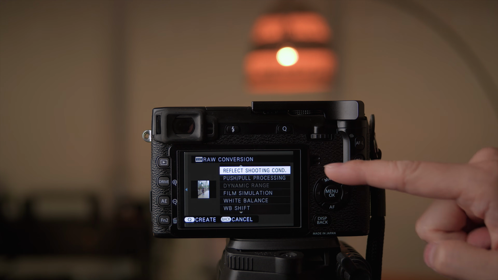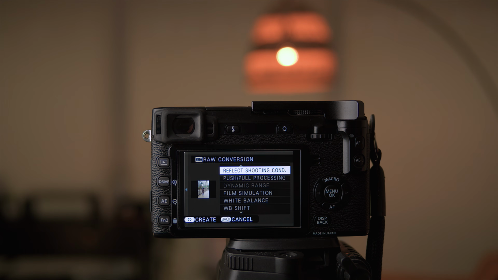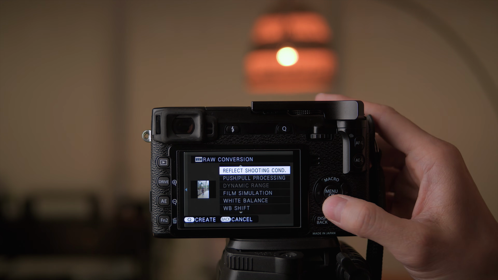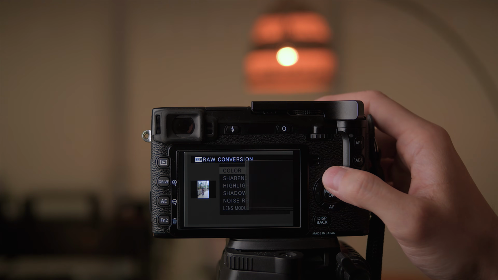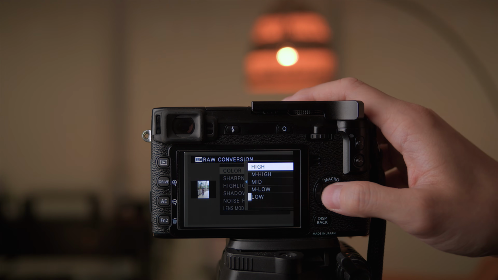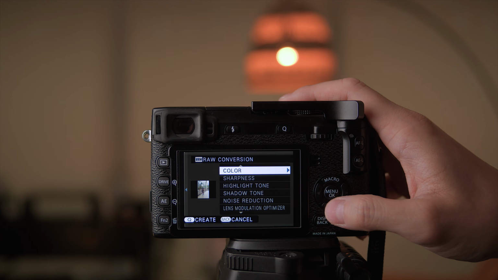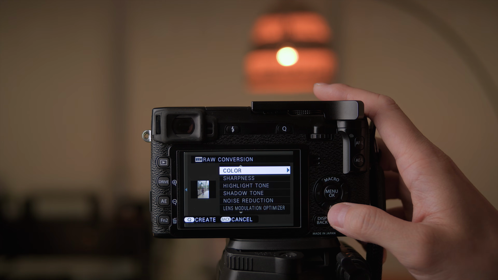One thing I wish they could do is when you press the back button, they would go back to the previous option that you were on instead of going back to the first item and you have to press multiple times just to get back to the item that you were on. So I'm going to set the color to high.